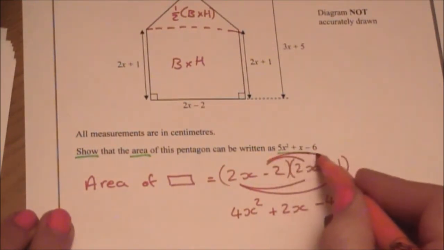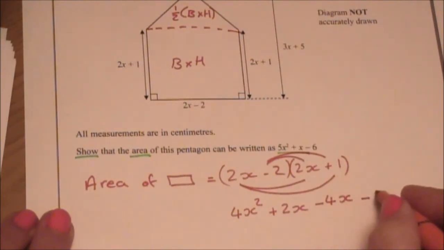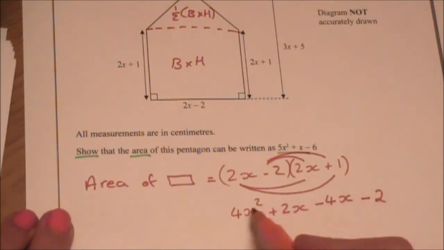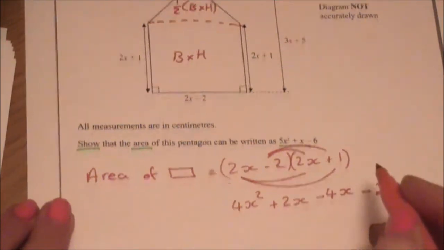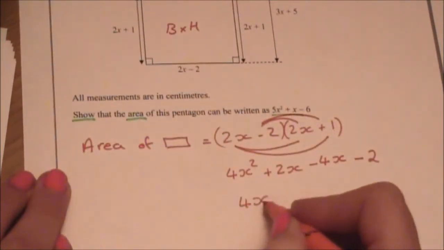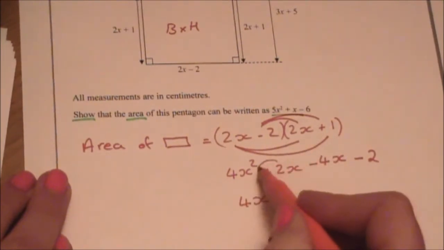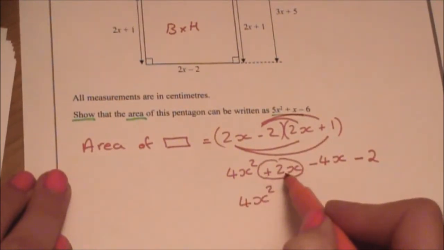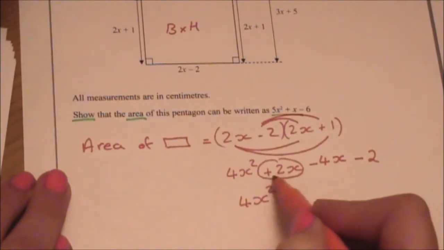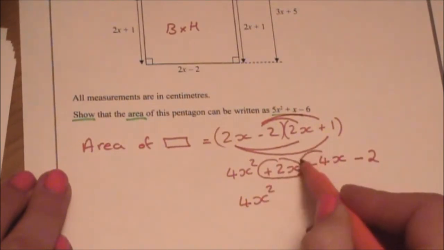And I'm going to have negative 2 times positive 1, which is negative 2. I'm now going to collect and simplify my terms. There are no other x squared terms there, so that stays on its own as 4x squared. I have got a plus 2x there. Don't forget your sign belongs to the number. So there's my plus 2x there.